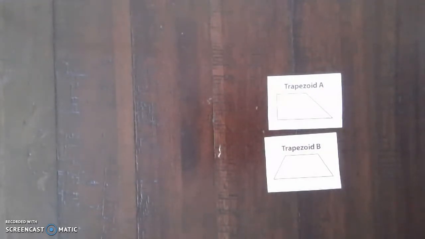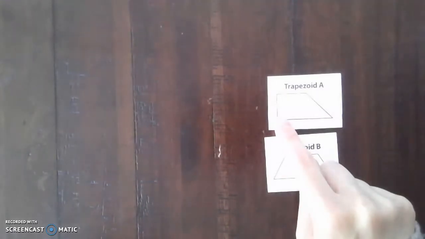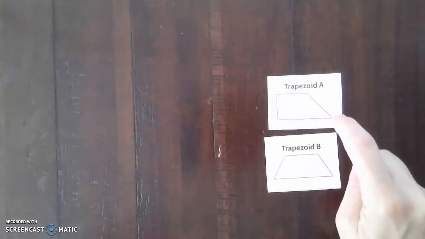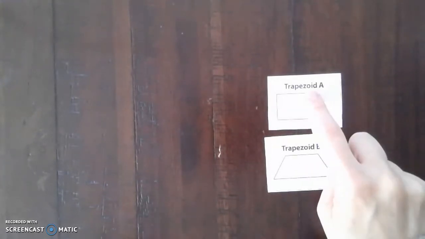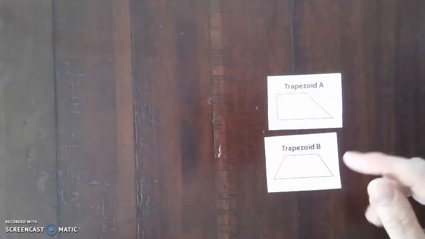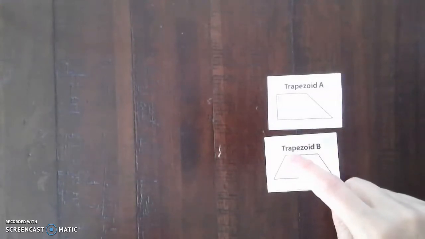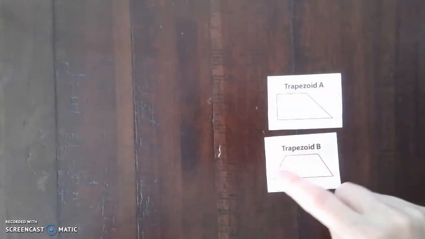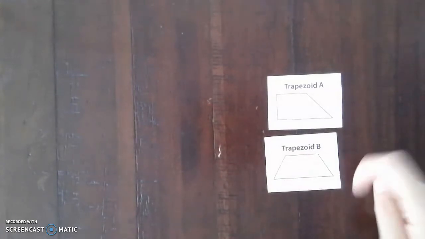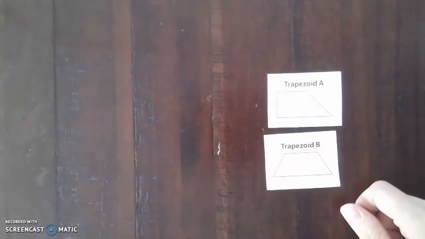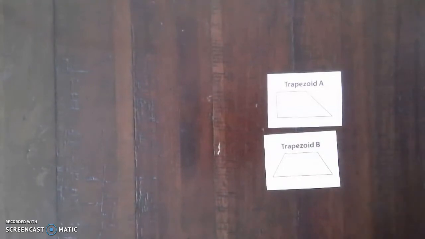My quadrilateral has more than one type of angle. Okay. So I see this first one has a right angle, it has an acute angle, and an obtuse. So that's more than one. Let's look at trapezoid B. I see trapezoid B has an obtuse and an acute angle. So, well, that didn't help me narrow it down. That was a good clue, but it didn't help me with these shapes that I made.